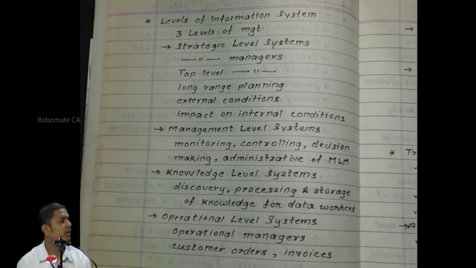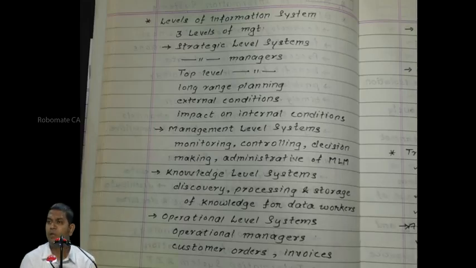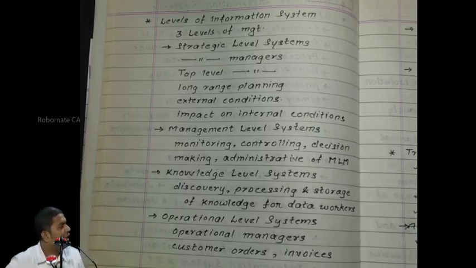And I told you, they visualize a very long range: 5 years, 10 years, 15 years, that's called a long range. So this type of people are required to do long range planning. They are also required to think about the external conditions.